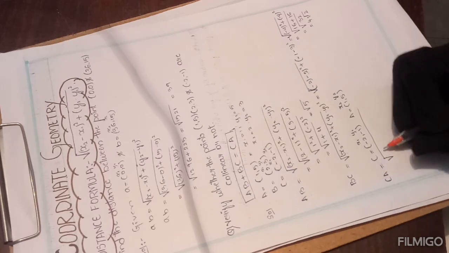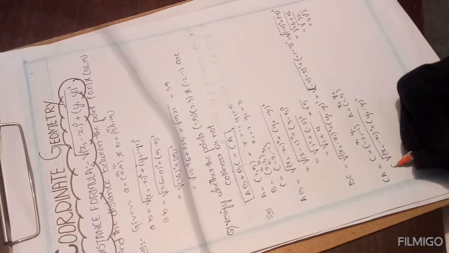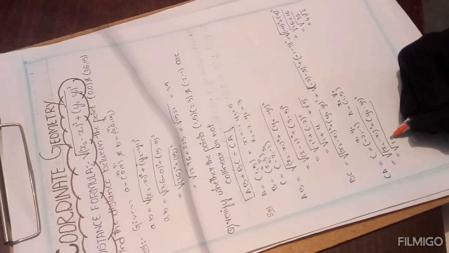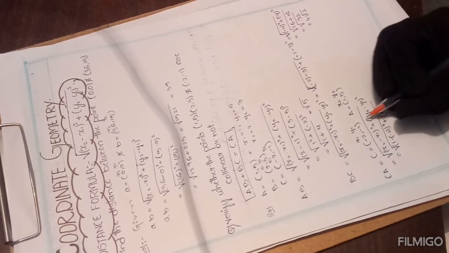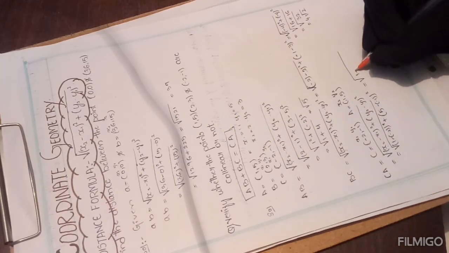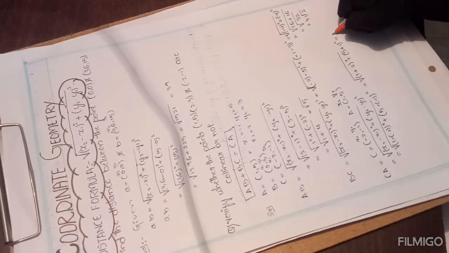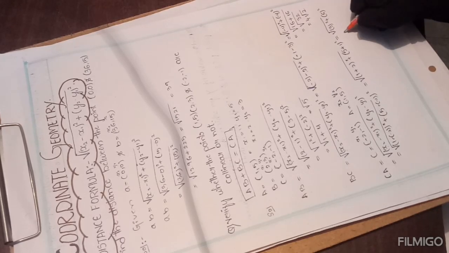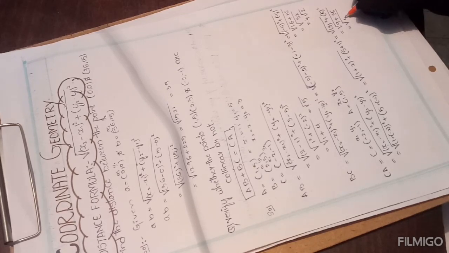So the distance formula is (x2 minus x1) whole square plus (y2 minus y1) whole square, which is equal to under root of x2 which is 1 minus x1 which is minus 2, whole square, plus y2, in the place of y2 we substitute 5 minus y1 which is minus 1, whole square, which is equal to under root of 1 minus into minus, plus 2 whole square plus 5 minus into minus we get plus 1 whole square, which is equal to 2 plus 1 which is 3 whole square plus 5 plus 1 which is 6 whole square, under root of 3 square is equal to 9 plus 6 square is equal to 36, and 36 plus 9 is equal to 45.